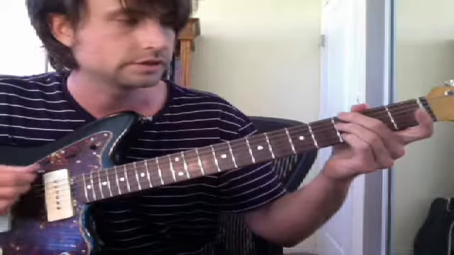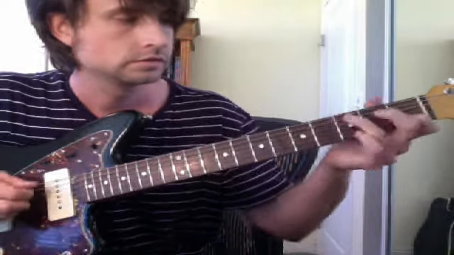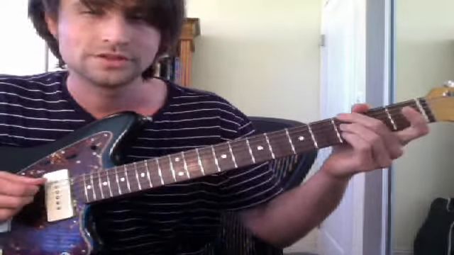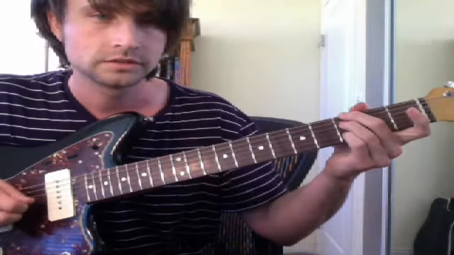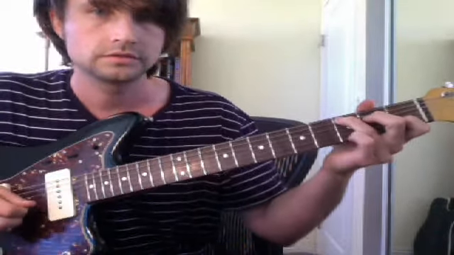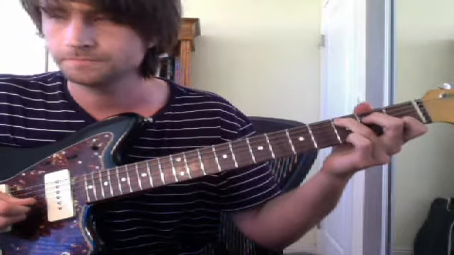It's a little softer. I like to do this. This is a cool trick. If you do this, you can slide into a C chord before you go back. It fits with the doo-wop thing.